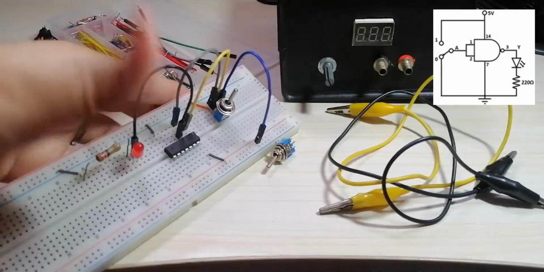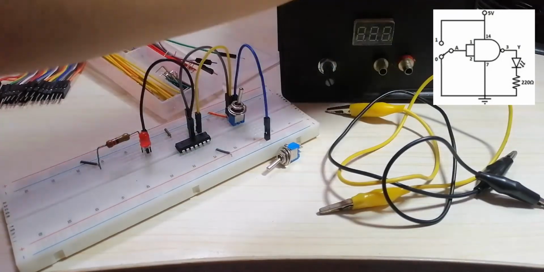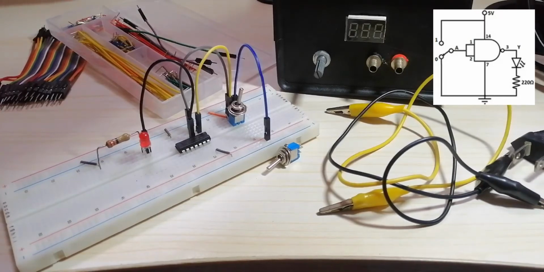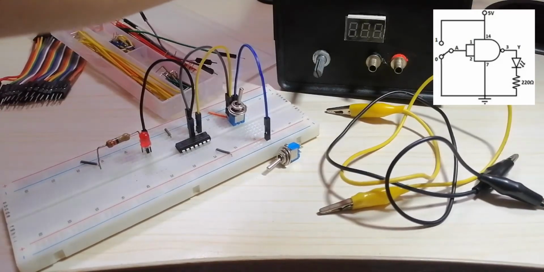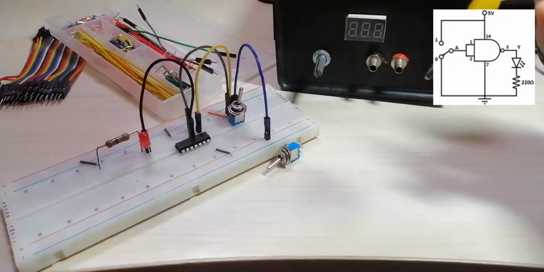So let's check. Let's connect this to our power supply by using the alligator clip.